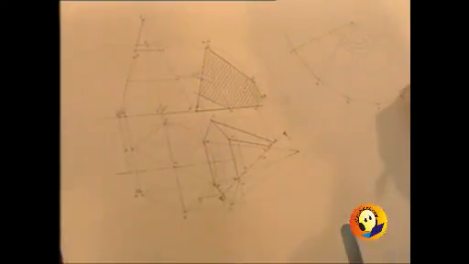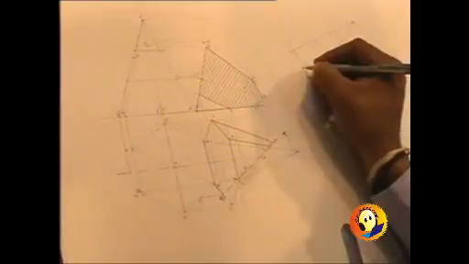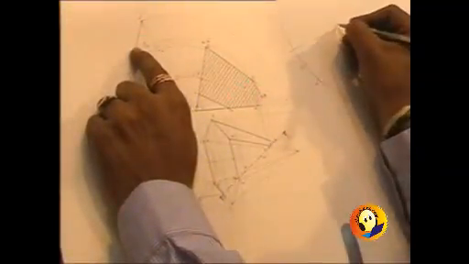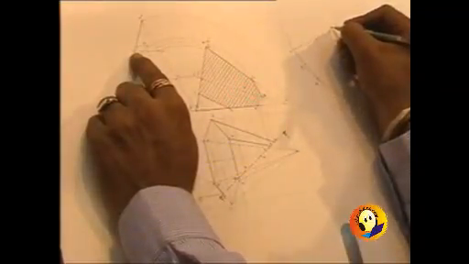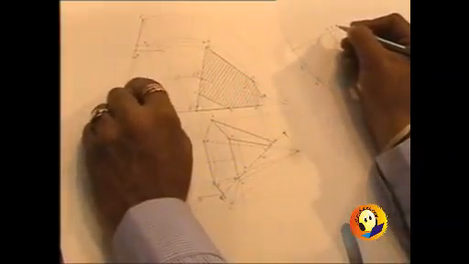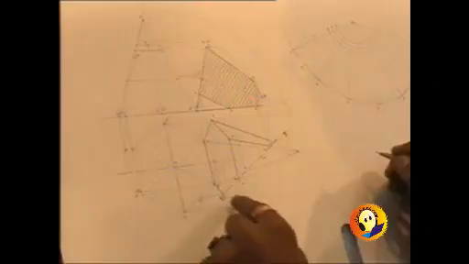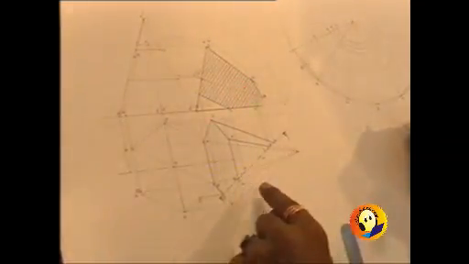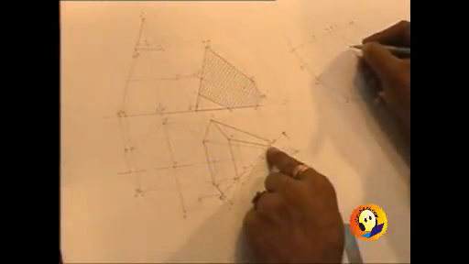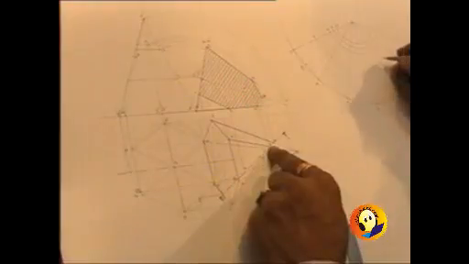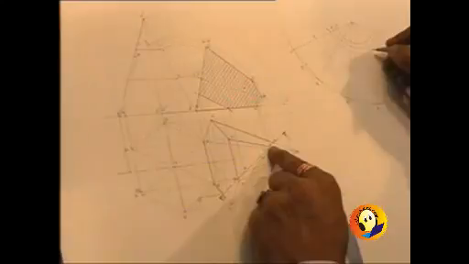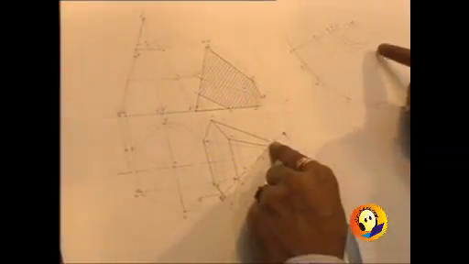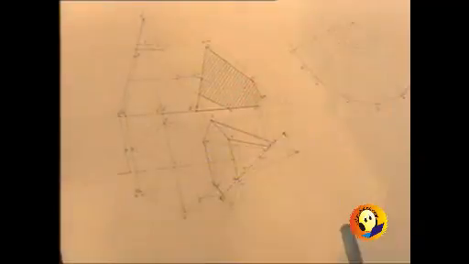So I got those 2 points, point number 2 and point number 1 on the base. Now the first arc corresponds to point number 6, the second arc corresponds to point number 4, the third arc corresponds to point number 5, and the last arc corresponds to point number 3. Point number 3 belongs to DV, so you can mark point number 3. Point number 4 belongs to EV, so you can mark point number 4. Point number 5 belongs to AV, so this is point number 5, and point number 6 belongs to FV.